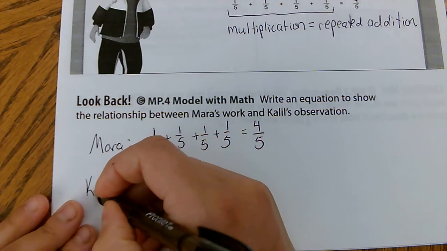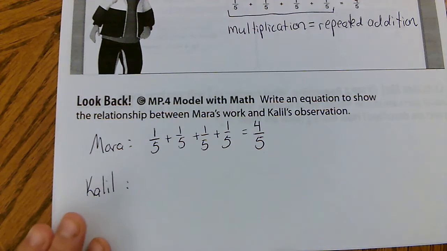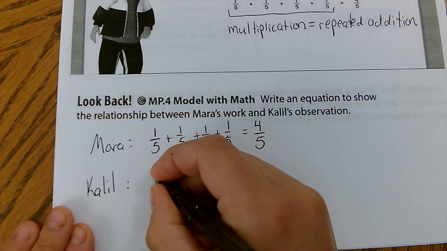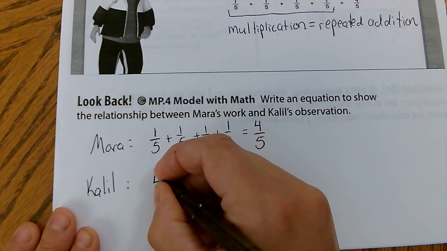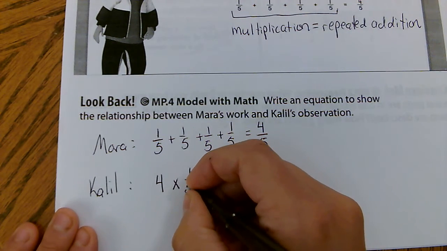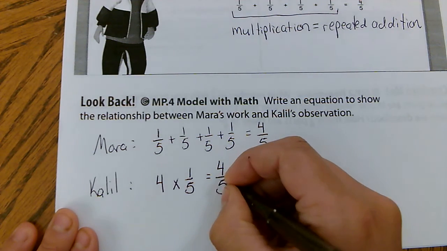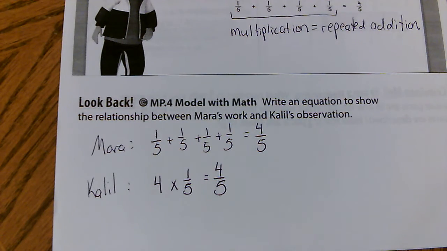But what Khalil was suggesting was this. We have multiplication instead. I could rewrite this as 4 times 1/5 and get 4/5. They are both correct. So as we move forward, we're going to start multiplying fractions and whole numbers.